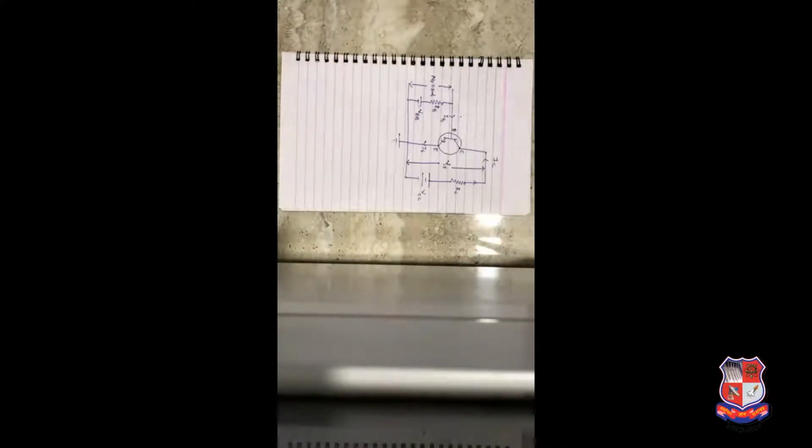Hello friends, good morning. Today we will see about the transistor load line analysis. In that we will see about DC load line and the Q point. But what is the transistor load line analysis?